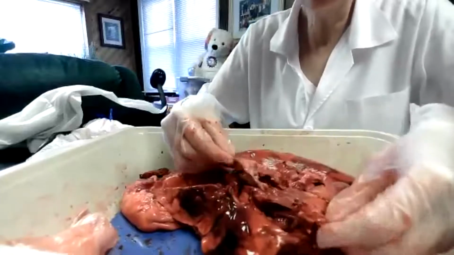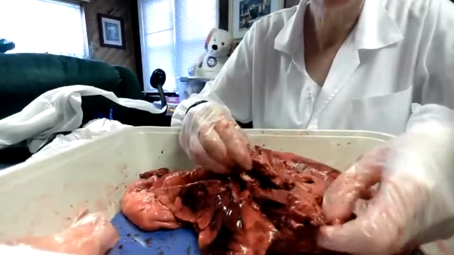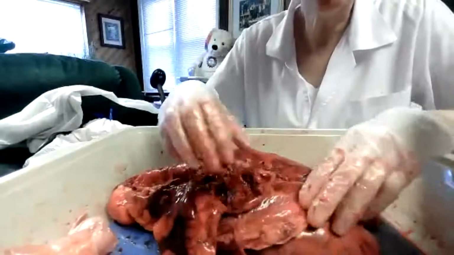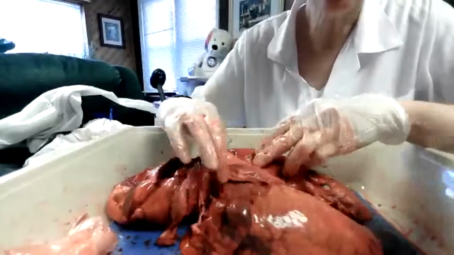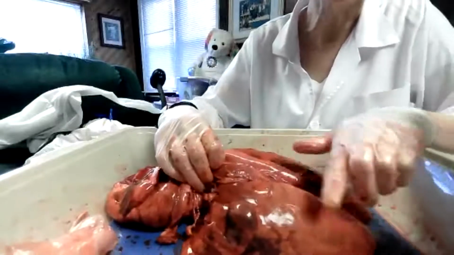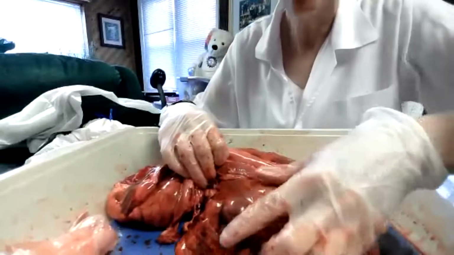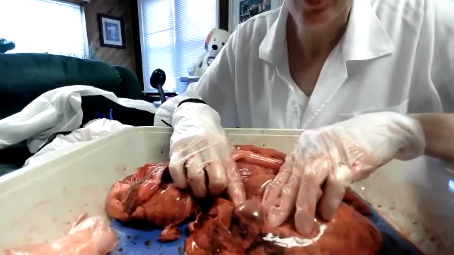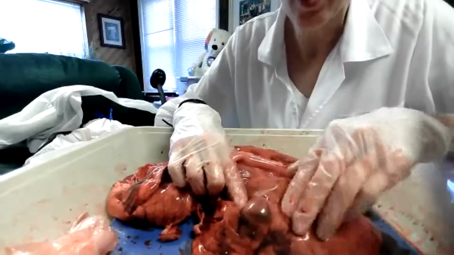You can see how loose the tissue is. And so this lining, talking about this earlier, this is the visceral pleura. Oh, you see the big bubble? Yes, yeah.